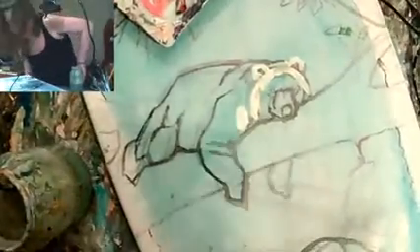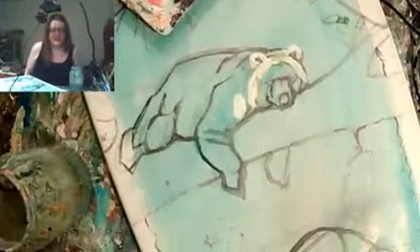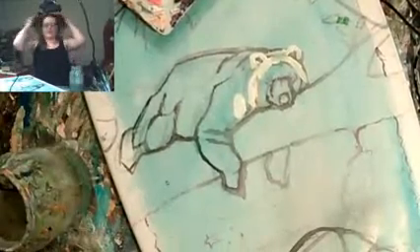Try not to fall over all my paint boxes that I've got down on the floor. Too many boxes of paint and nowhere to put them. Right, anyway, let's start again. Where have my brushes gone? Oh, there they are.